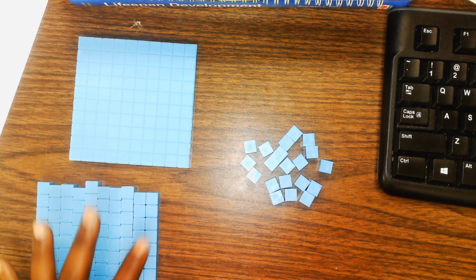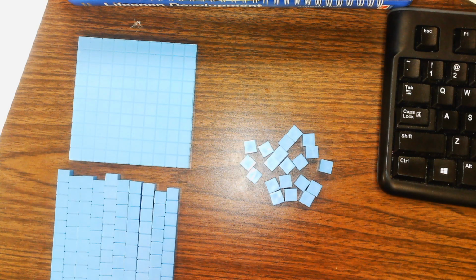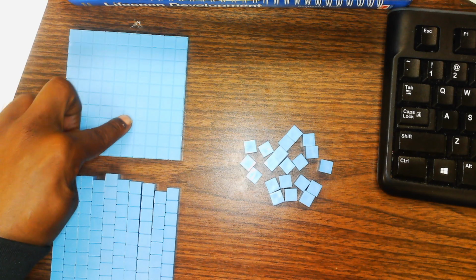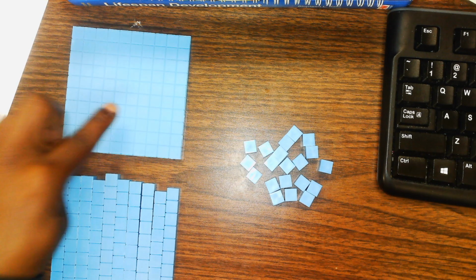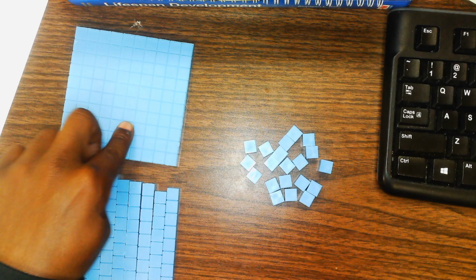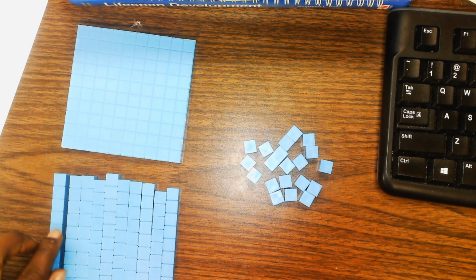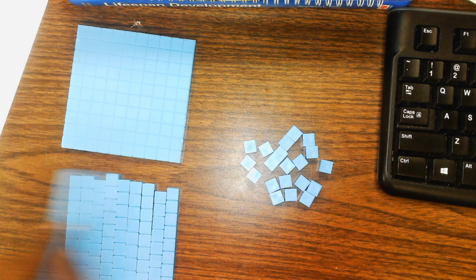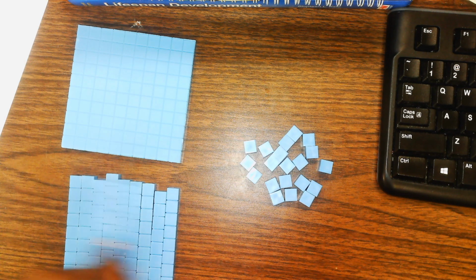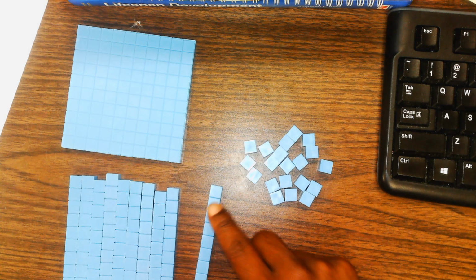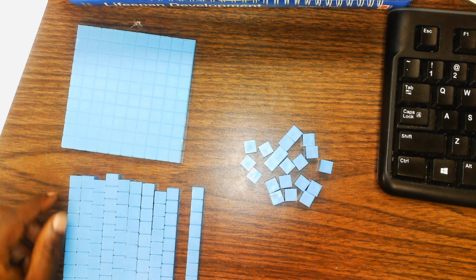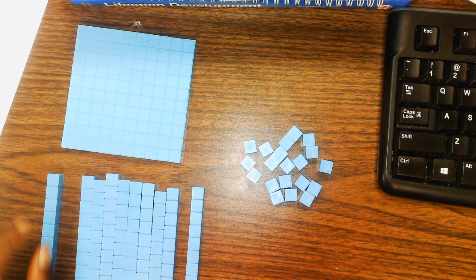Okay, so first things first, we have 100. This 100 block is called a flat. These single rods, they're called rods, represent 10. They represent the tens place. So when you count them out, you should be counting by 10.